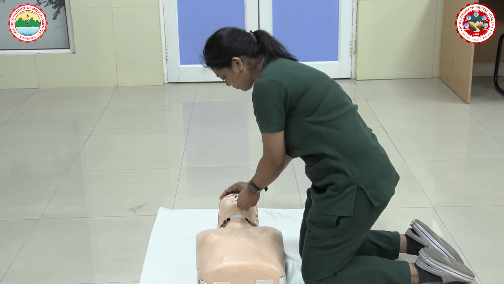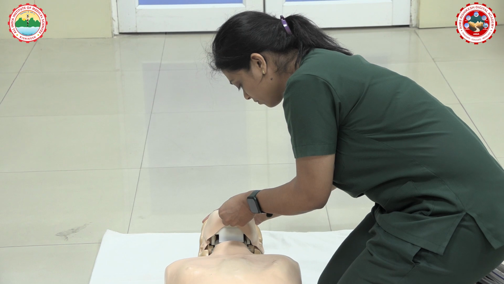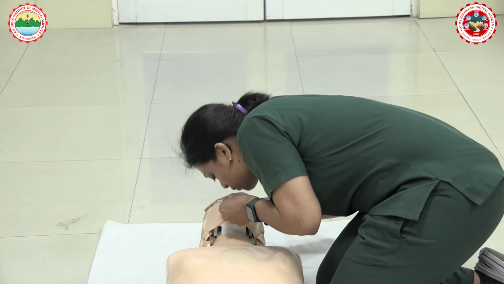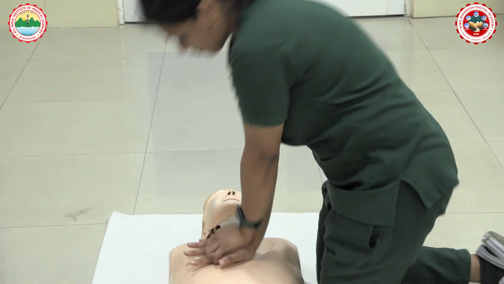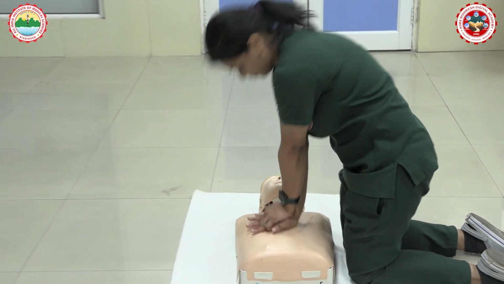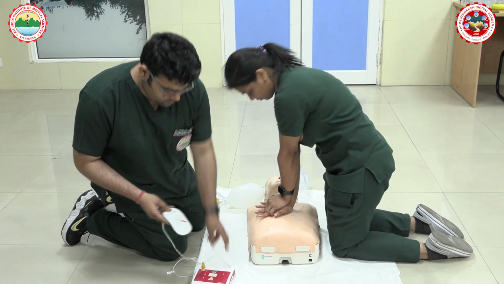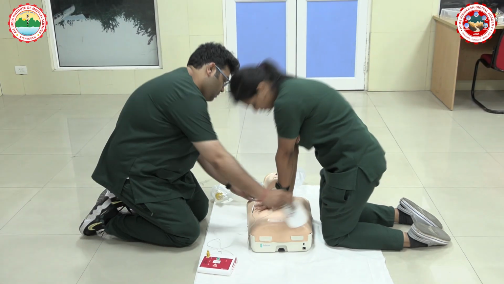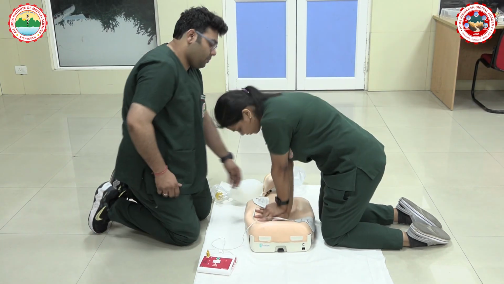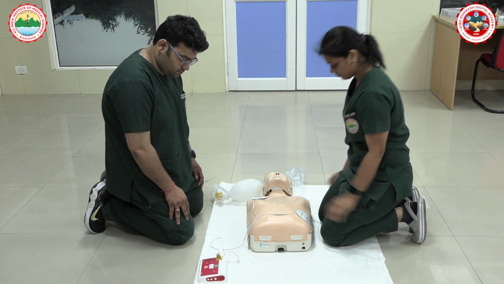Head tilt chin lift maneuver is done to open the airway of the patient, and 2 rescue breaths are being delivered: 1001, 1002, 1003, 1004. As soon as the AED arrives, switch on the AED. Apply the pads on the anterolateral position, left side below the nipple area and right side in the infraclavicular space. Follow the AED commands. Shock advised.